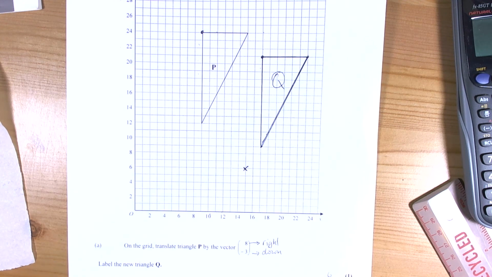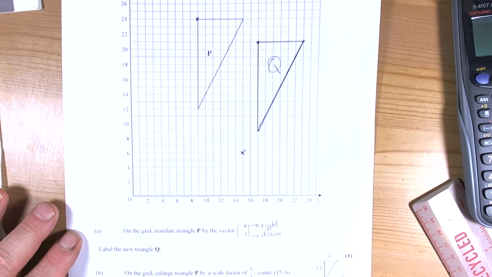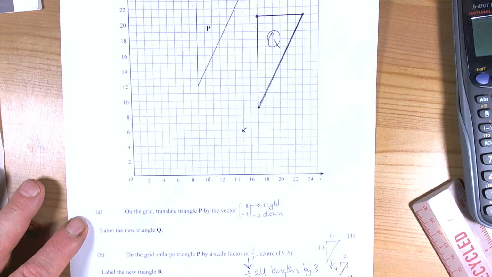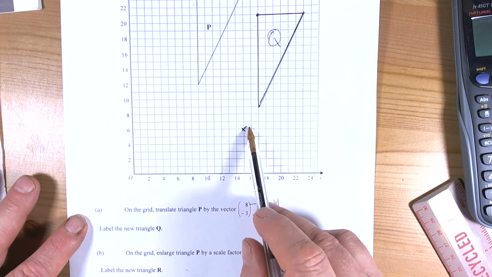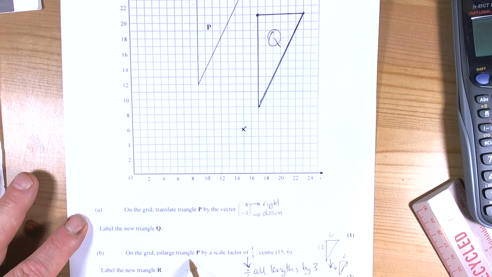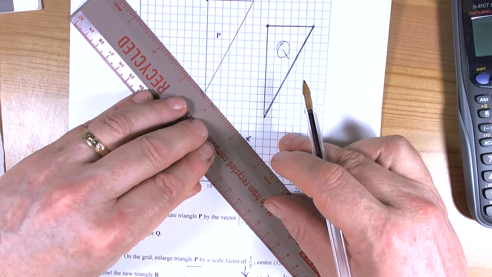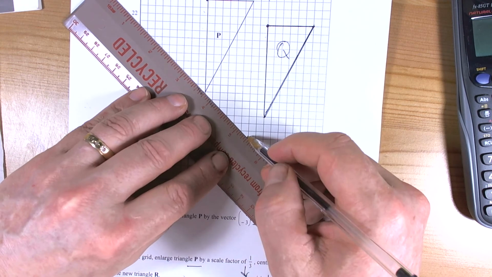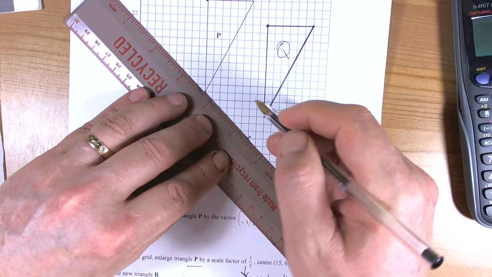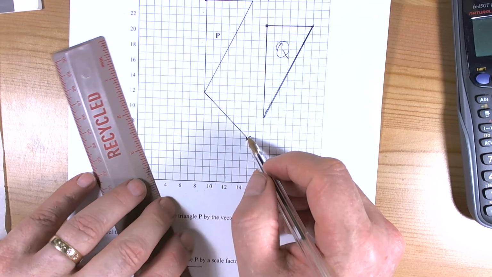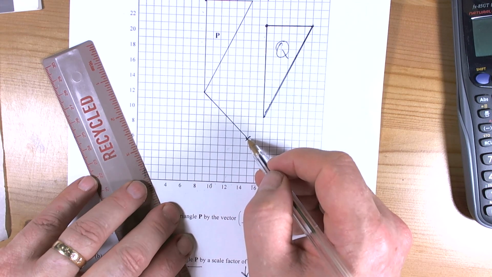Now, when you're doing centre enlargement type questions, then the clue to this question is that we draw one of the construction lines. Now, we're going from P, and basically you can either measure that and go a third of the length.